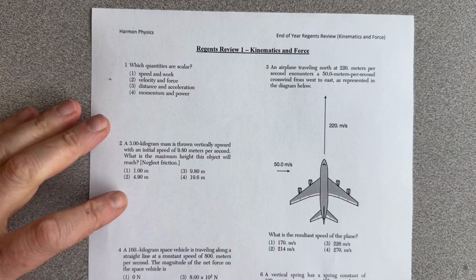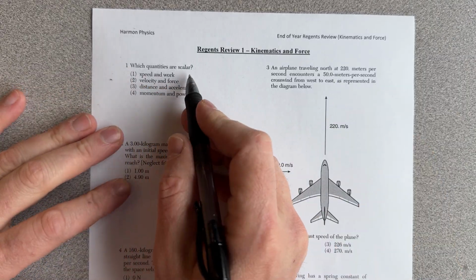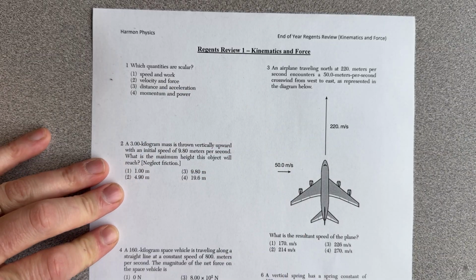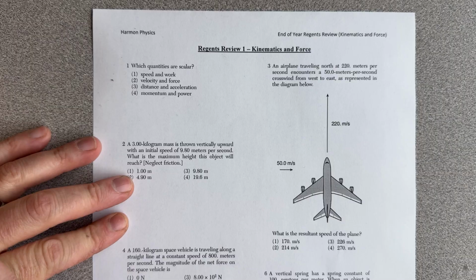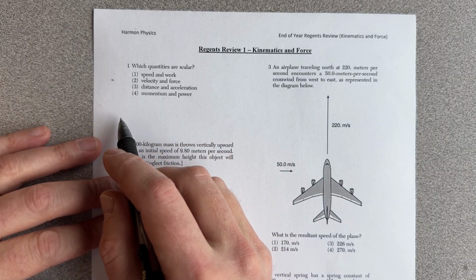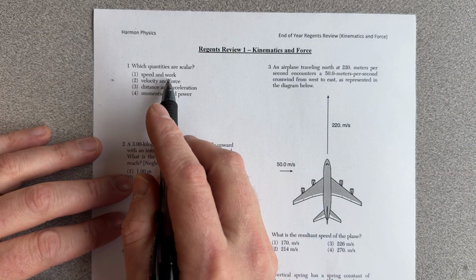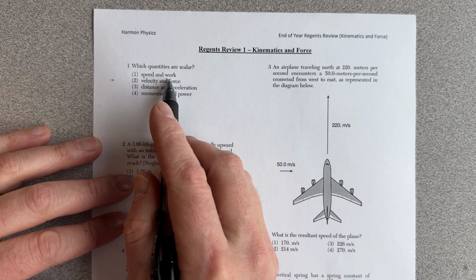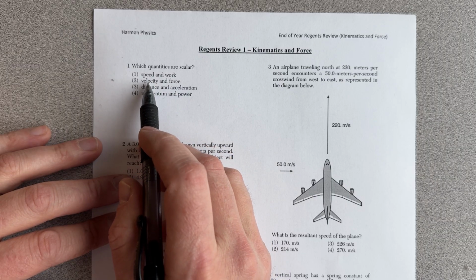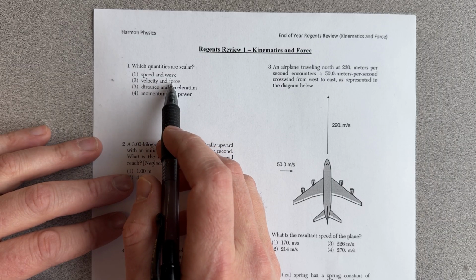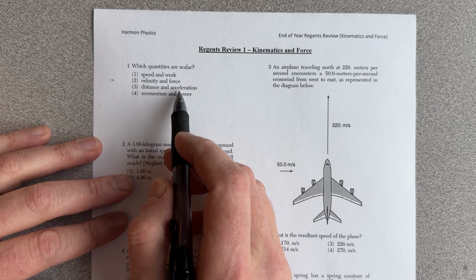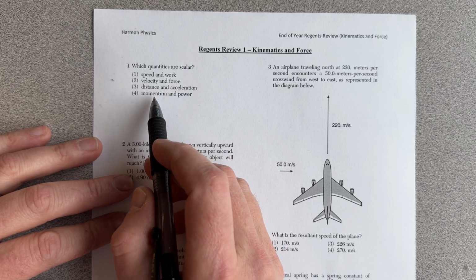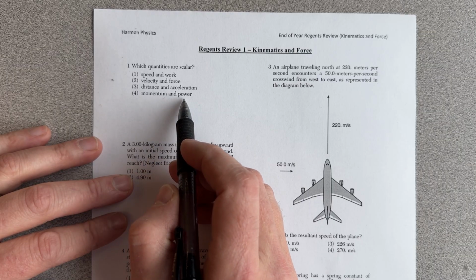So let's get going. Which quantities are scalar? Scalar quantities don't have a direction associated with them. They're just a quantity, a size, magnitude, a value. Speed and work, those instantly look like scalars to me. Velocity has a vector, force has a vector, distance is a scalar, acceleration is a vector though. Momentum is a vector, power is a scalar.